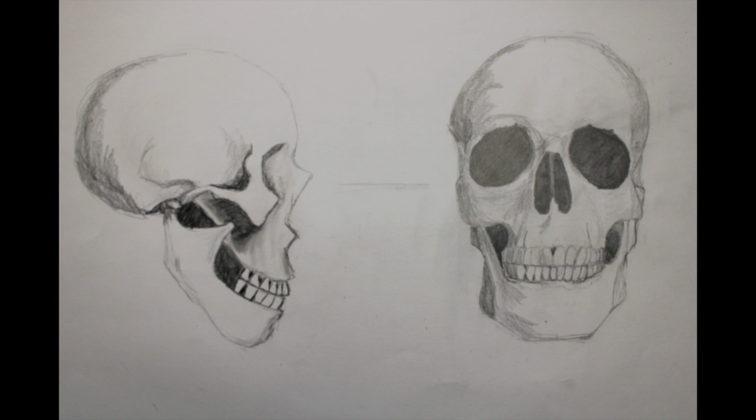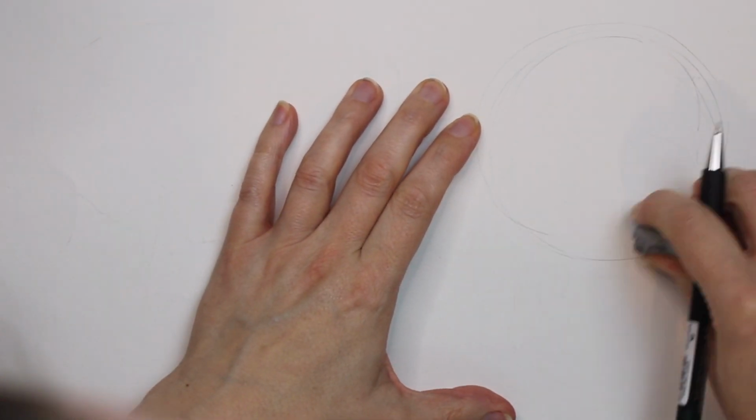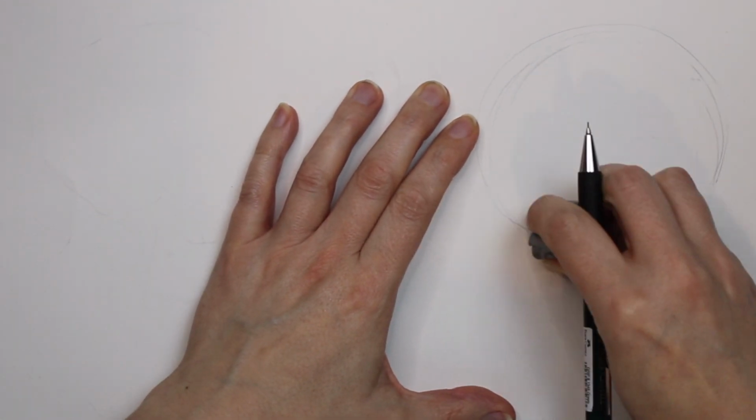In today's clip, I will talk you through how I draw a skull from a reference image from side view and front view. I will take you step by step through how I use grid lines or guidelines, and these guidelines are similar to the guidelines that I used in my portrait series. So let's get on with the clip.